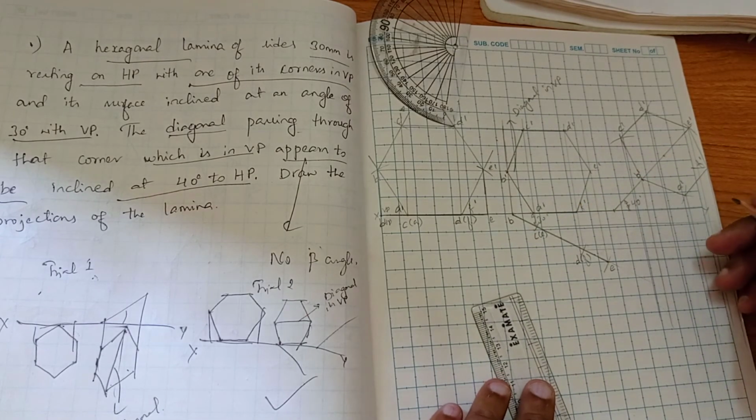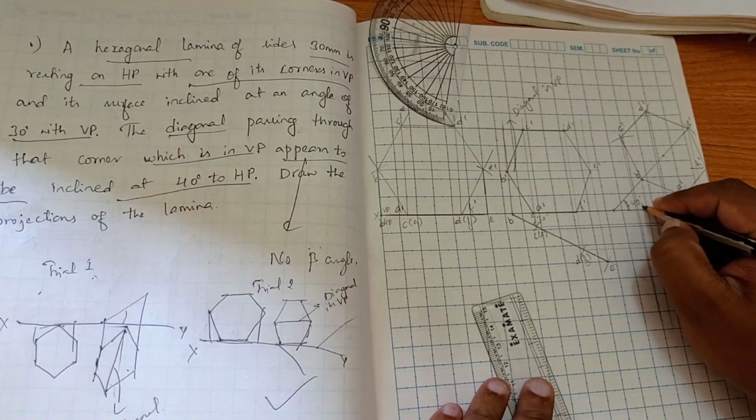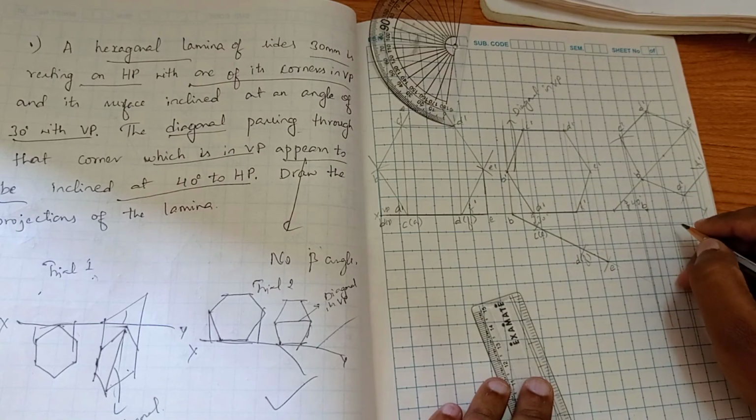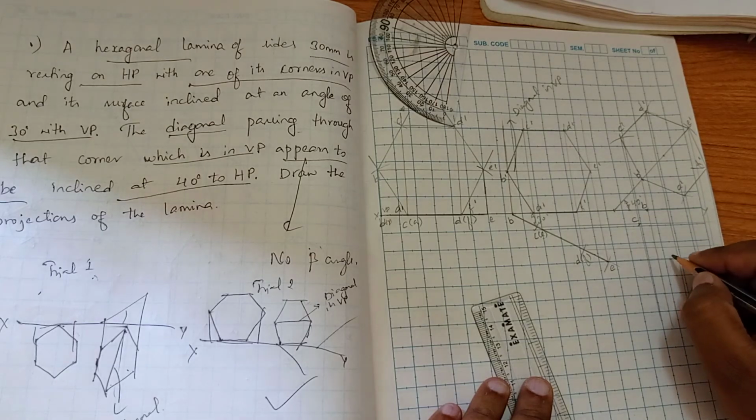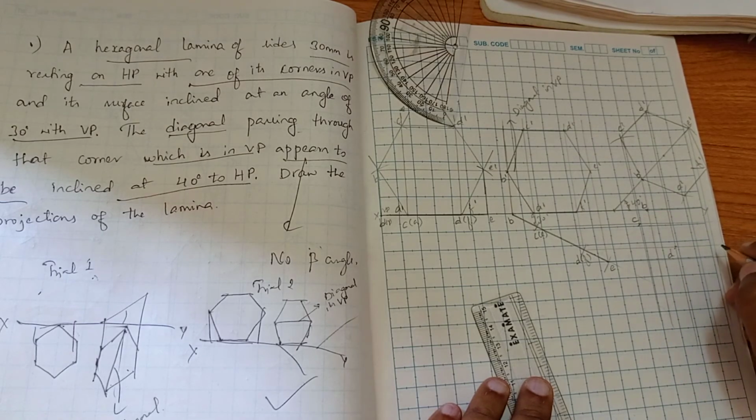Okay, so we get B here. Okay, so we get C here, and we are getting D point here, and we are getting E here.